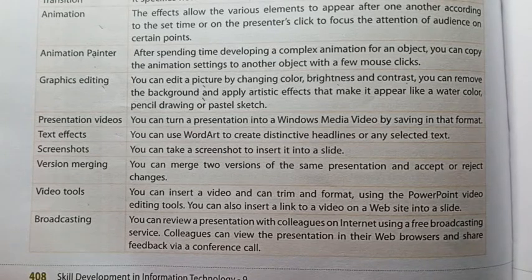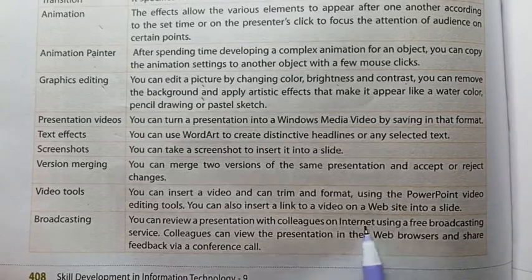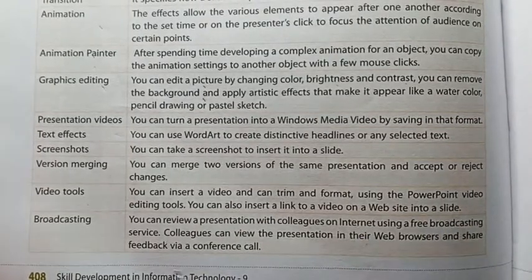The broadcasting feature is that we can review our presentation with our colleagues on internet using the free broadcasting service.